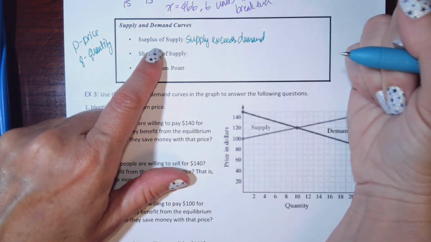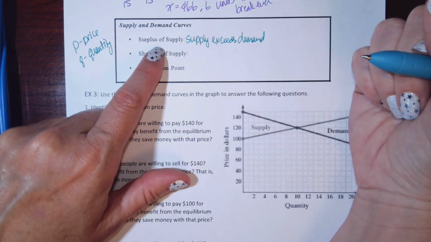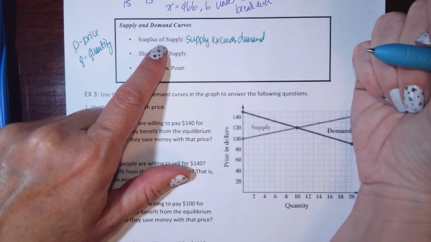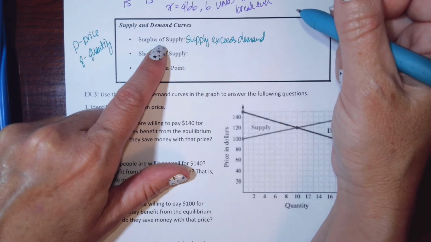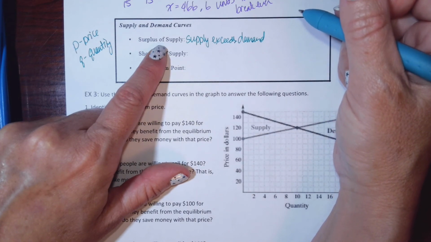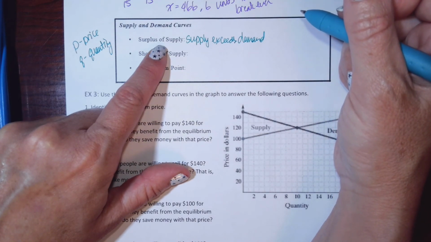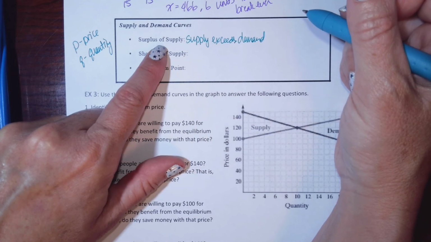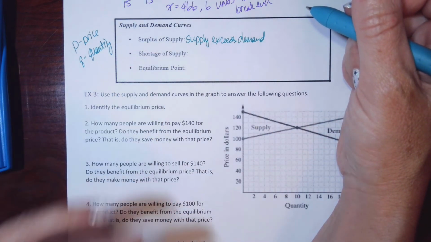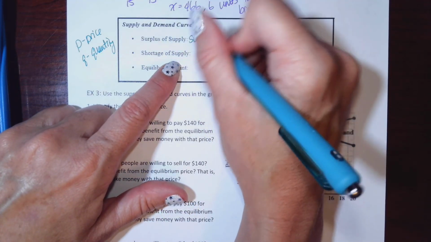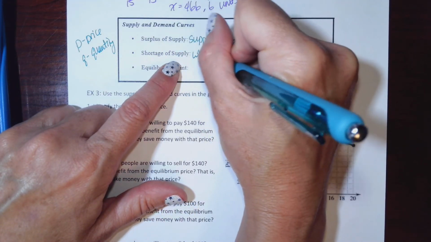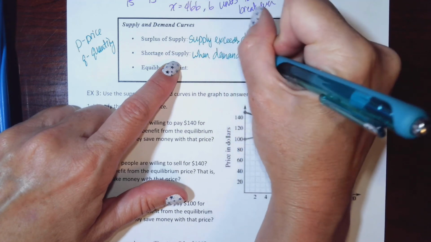Right now, I'm doing this in the summer of 2022. A good example would be masks and hand sanitizer. Supply exceeds demand. What's going to happen when supply exceeds demand? Well, we're going to look and see. Shortage of supply is when demand exceeds supply.